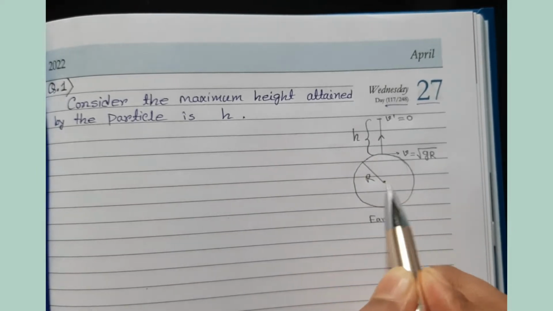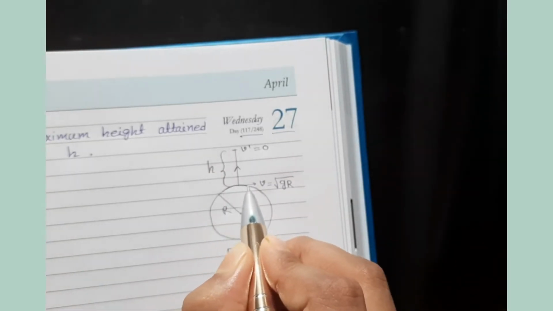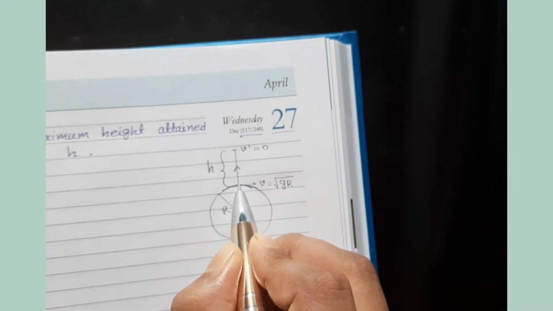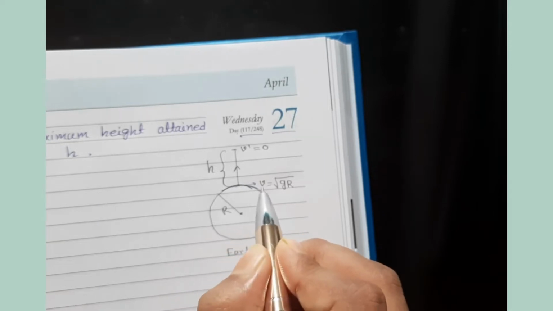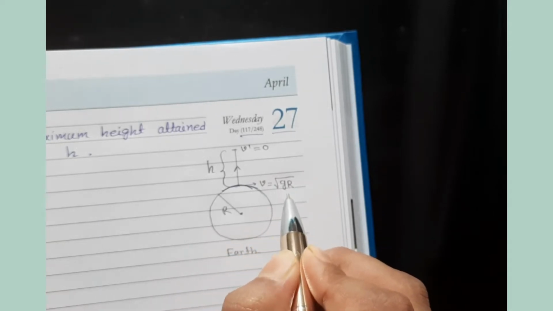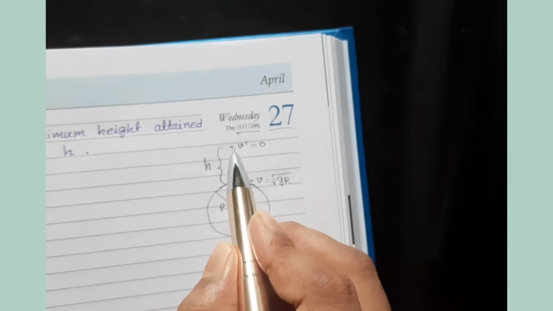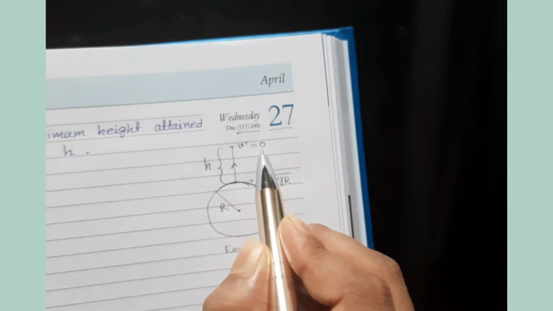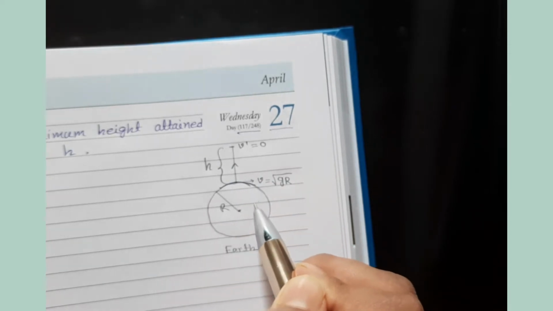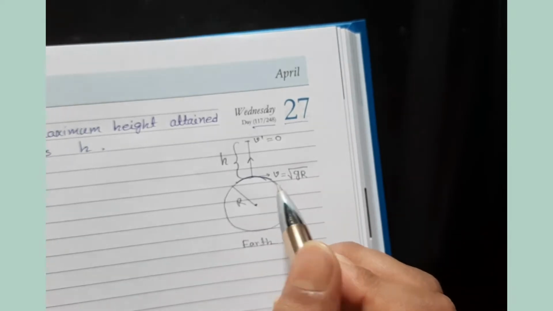This is the earth of radius R. From the surface of the earth, a particle is projected vertically upwards. When the particle is thrown from the surface, its velocity is root over gR. This is given. Now, when it attains its maximum height h, its velocity will be 0. So, this problem can be solved by using conservation of energy.